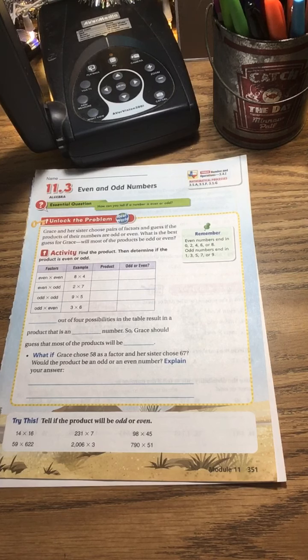Okay, look at this. If you have an even number times an odd number, like 2 times 7, what is that? Well, that's 14. So if it ends in a 4, is that an even number or an odd number? Well, if you look over here, a 4 is an even number, because it can be grouped into two different groups of 2. 2 groups of 2 is 4. So 14 is an even number.